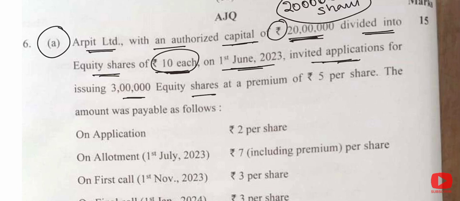On 1st June, invited applications for 3 lakh shares, 3 lakh equity shares at a premium of 5%. Issue of equity shares is not possible because authorized capital is 2 lakh shares. So you're going to give a note that all necessary resolutions are passed to increase the authorized capital, which is necessary for the issue of shares at a premium of 5%.